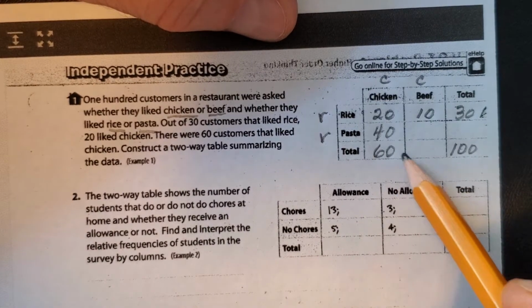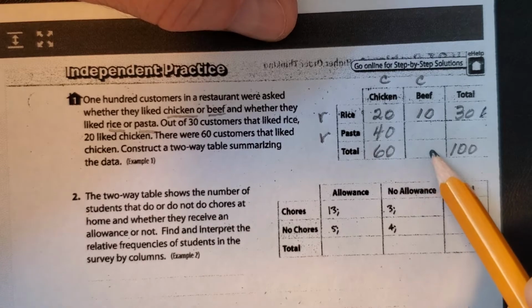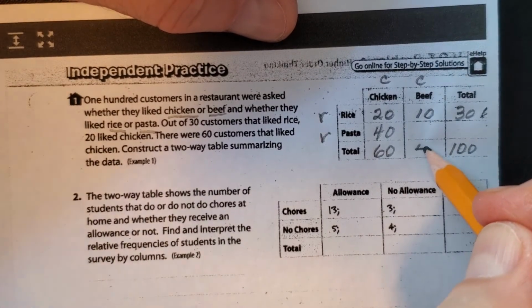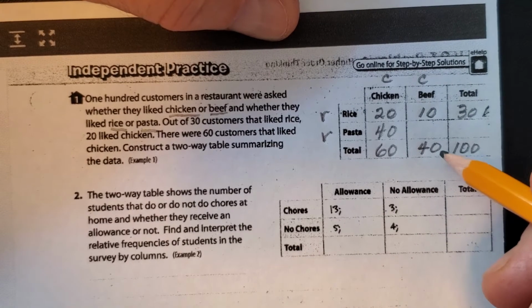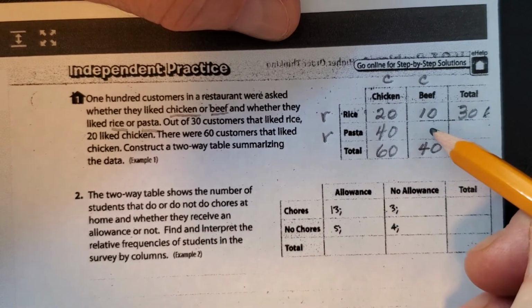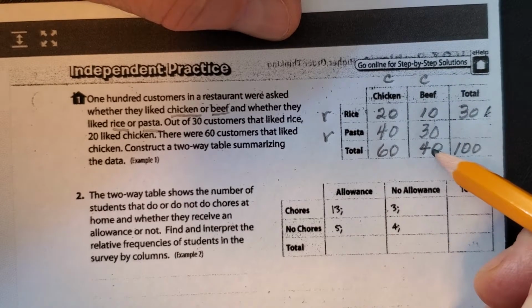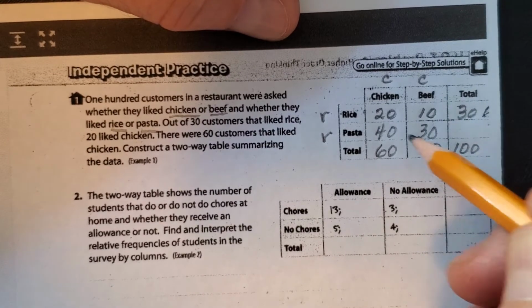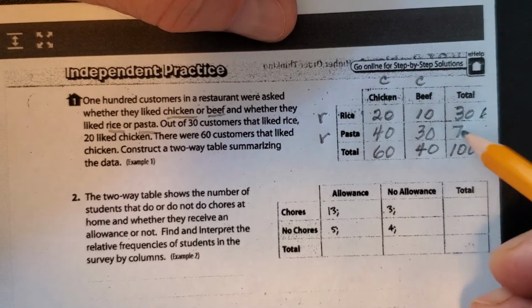If this is 60 and that's 100, how many more would be here? 40. So 60 plus 40 gives you 100. Now that we have that, we can fill this one in because 10 plus 30 has to equal 40. And that's how you fill that chart in. And then from here, you add these 2 together to get 70.